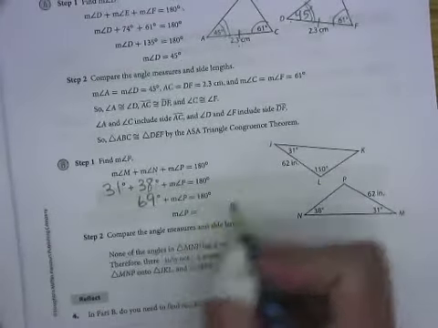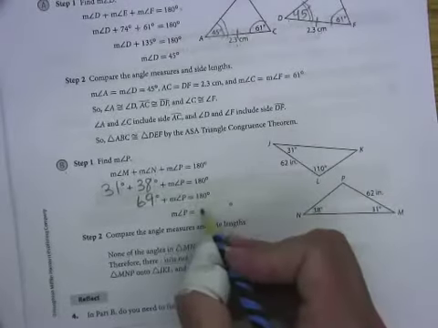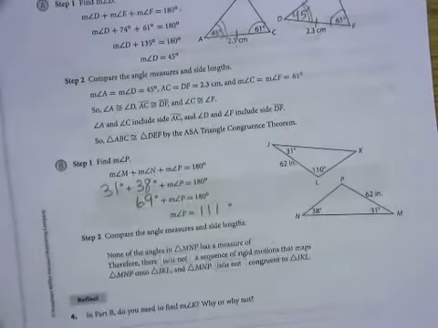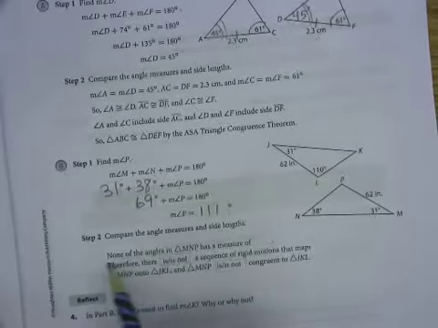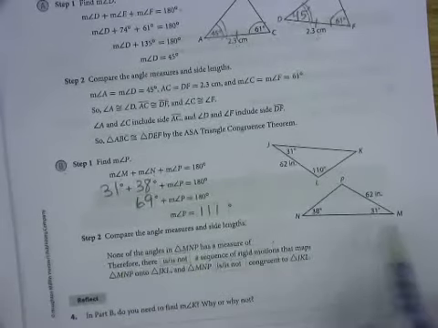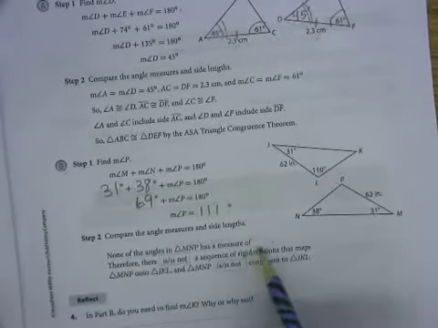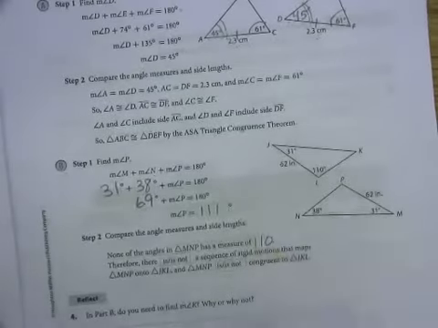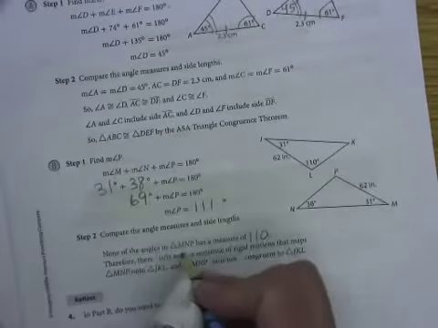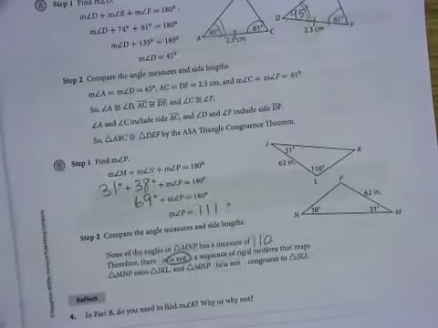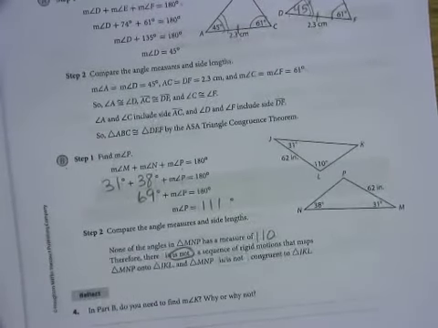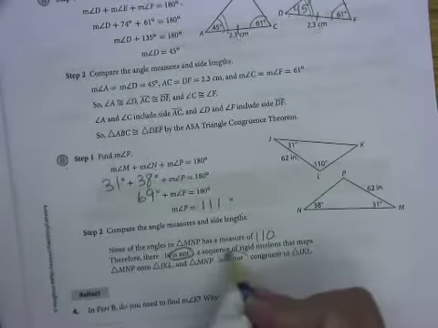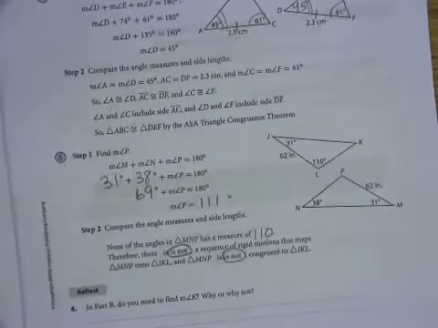So the measure of angle P will equal 111. And it says none of the angles in triangle MNP has the measure of 110. Therefore, there is not a sequence of rigid motions that would map triangle MNP onto triangle JKL, and triangle MNP is not congruent to triangle JKL.